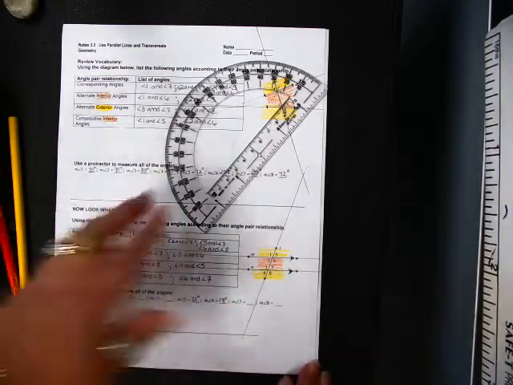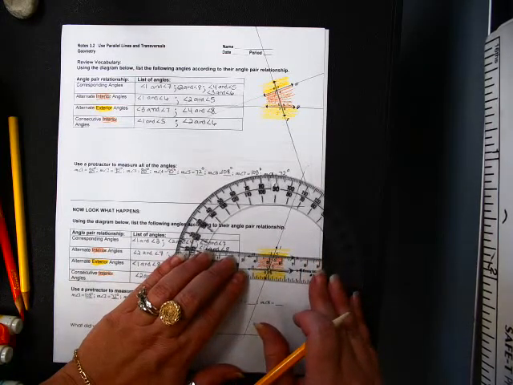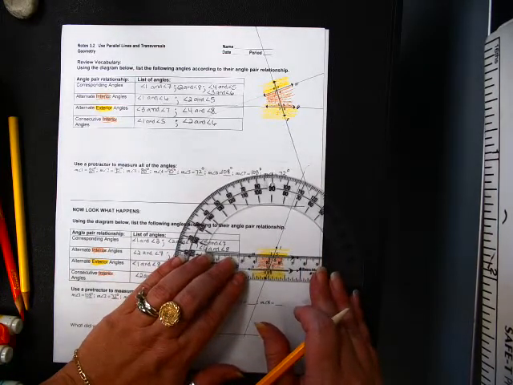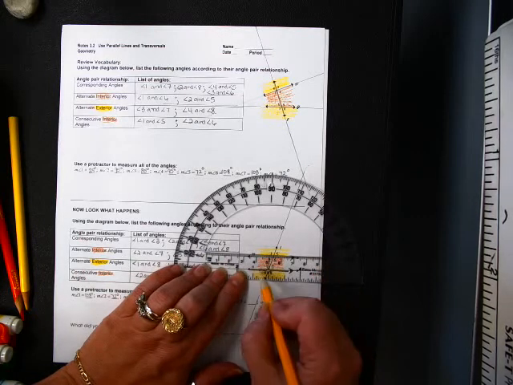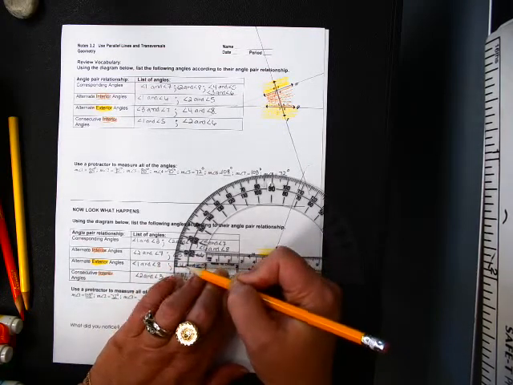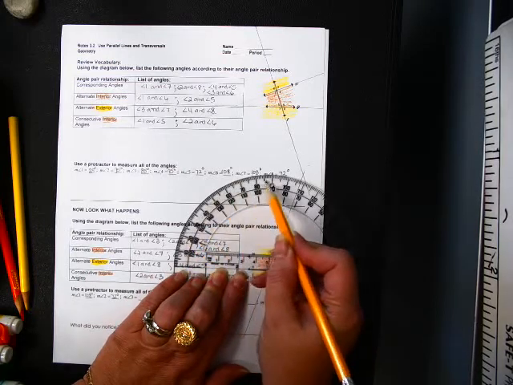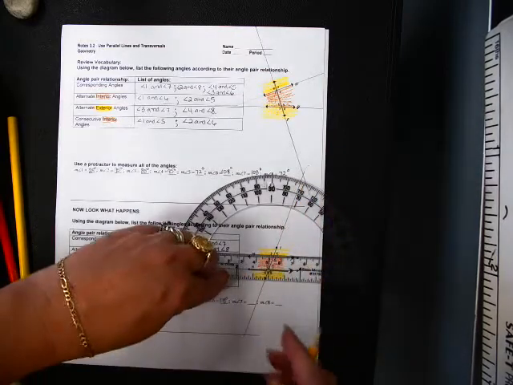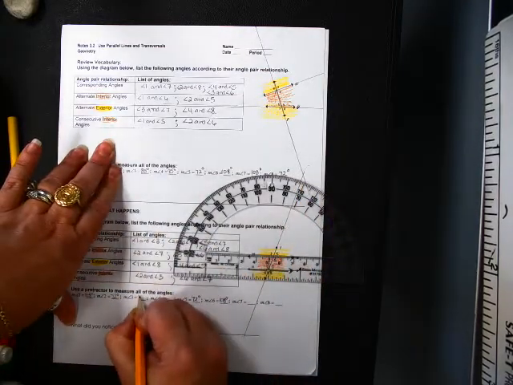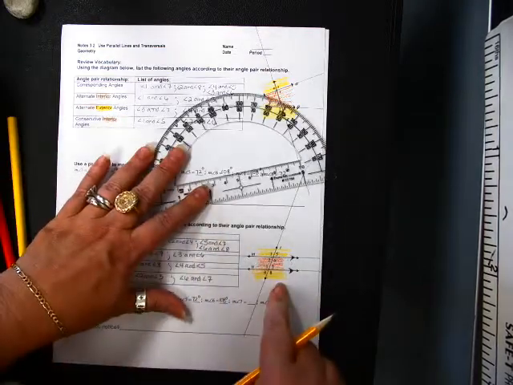All right, now measure the ones down here. So for the second line, we're talking about line N now. You're going to line this up, and you're going to measure angle 3. So it goes around, start here with 0, 10, 20, 30, 40, 50, 60, 70, 80, 90, 100, and 8. So 3 is 108, and 3 matches 8.